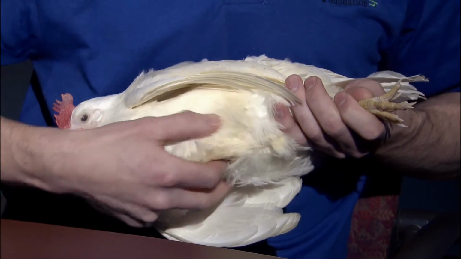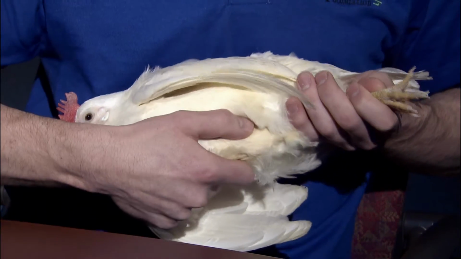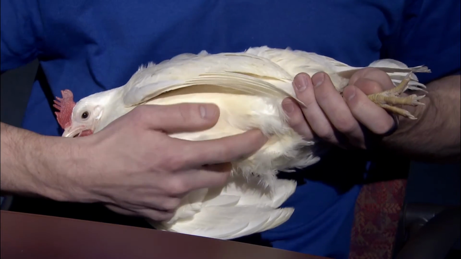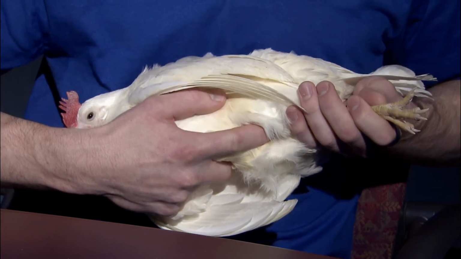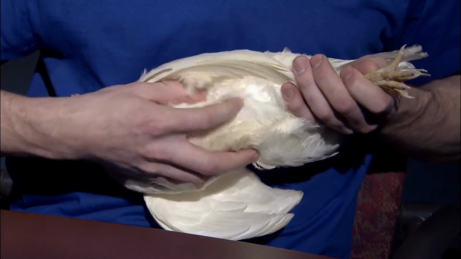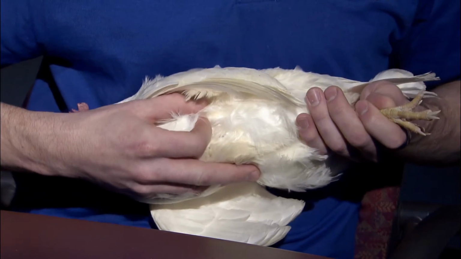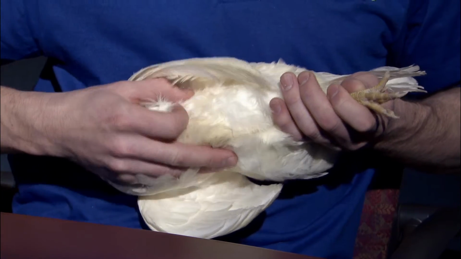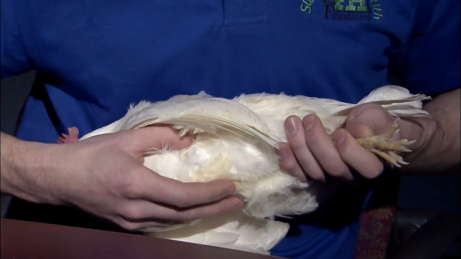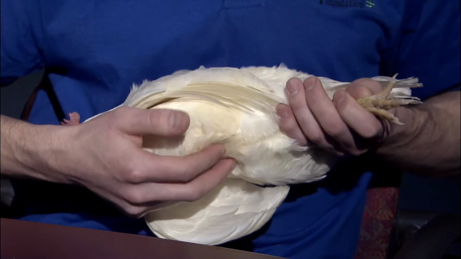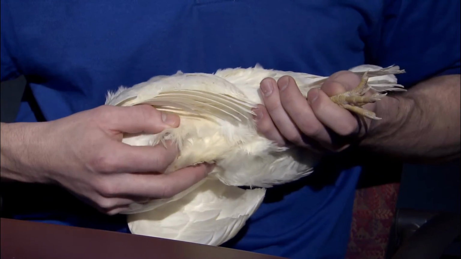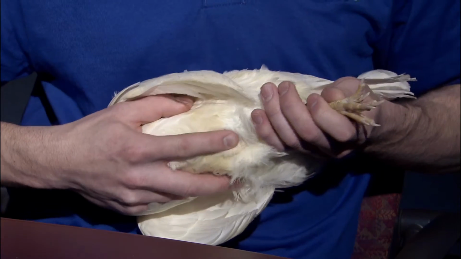So first, you want to run your fingers down the breastbone and show that the breastbone, or the keel bone in other terms, is straight and there's no crookedness, which would also be a disqualification. You want to know the flesh condition and the muscle condition of the bird, because this is the part of the bird that has the most muscle. Also, you want to note any color pattern changes, which in this bird is white. And you also want to note any lice or mites that may be present within the breast or keel bone region.